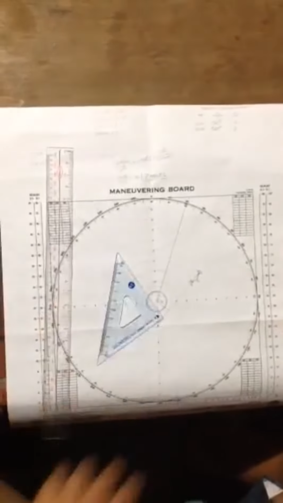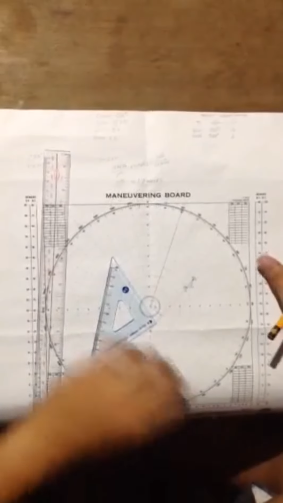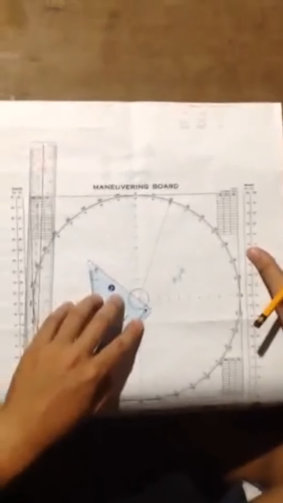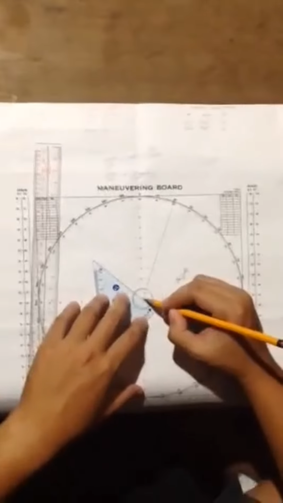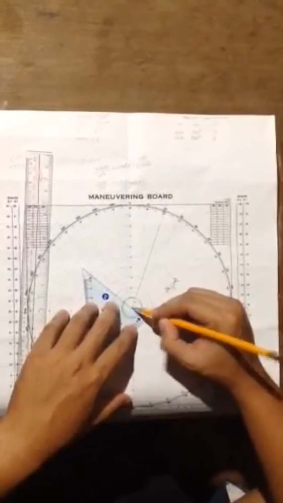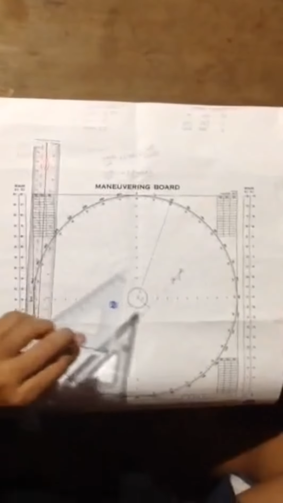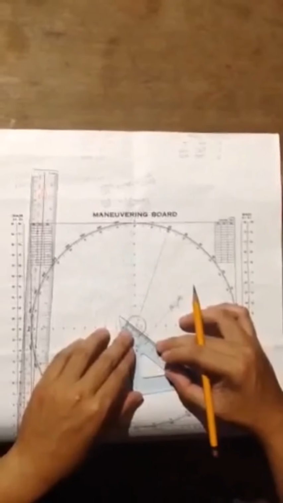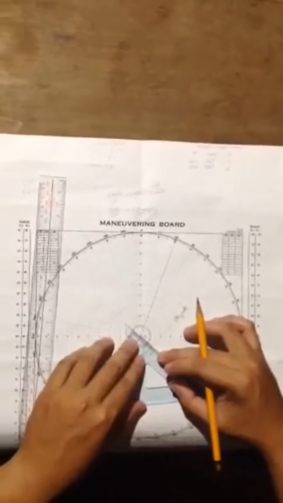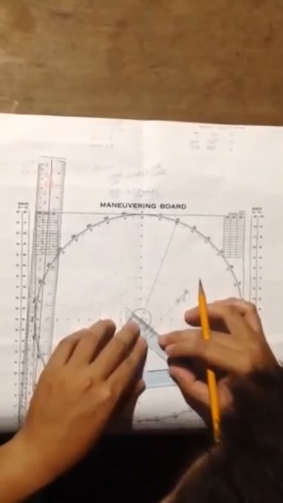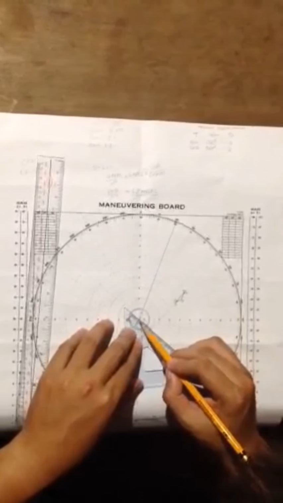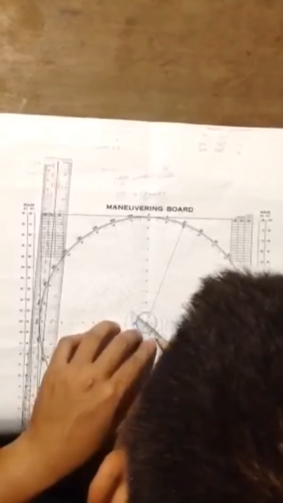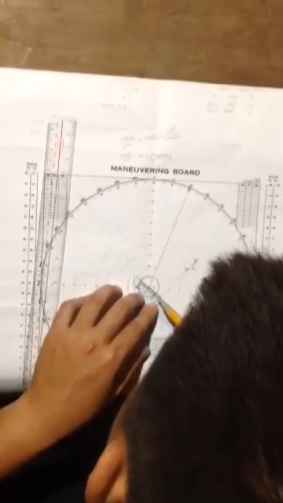So next we're going to get the CPA. How to get the CPA? You're going to sight the RML towards your own ship using 90 degrees. And after that, you're going to draw a straight line and then measure it using a compass divider. And since again I don't have a compass divider with me right now, I'm going to use this ruler again to measure my CPA. So I'll start with 1 up until 2.6.